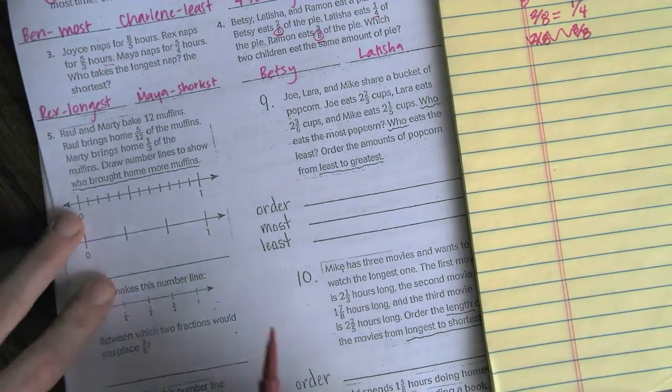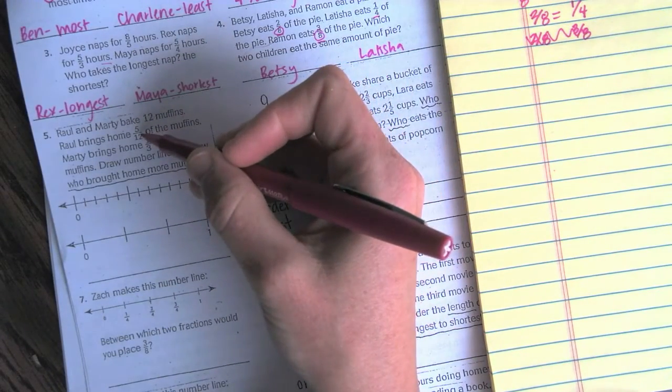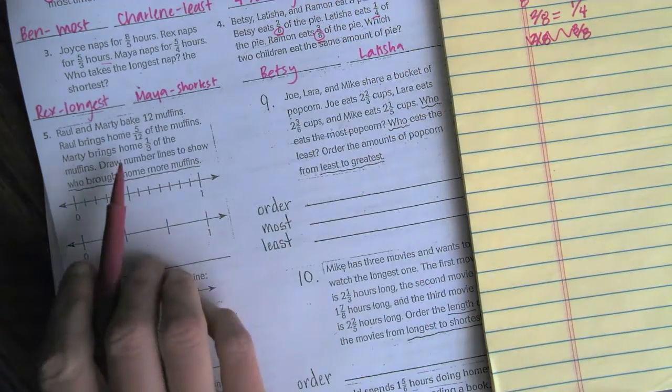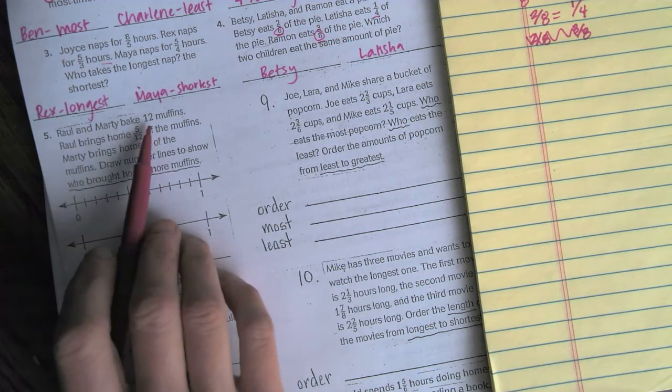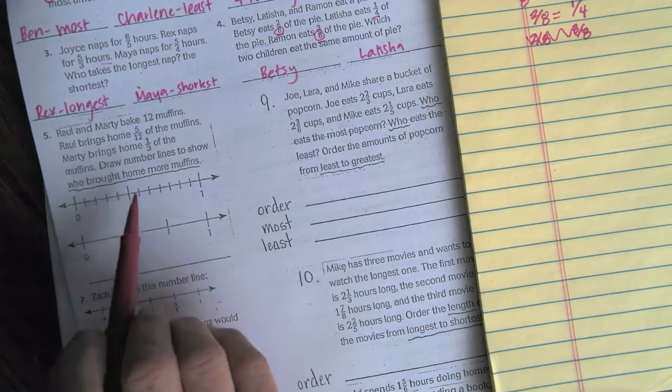Now this one, you are graphing on a number line. 5/12 and 1/3. So Raul and Marty bake 12 muffins. Raul brings 5/12 of the muffins. Marty brings home 1/3 of the muffins.